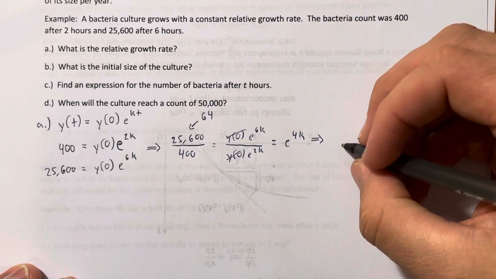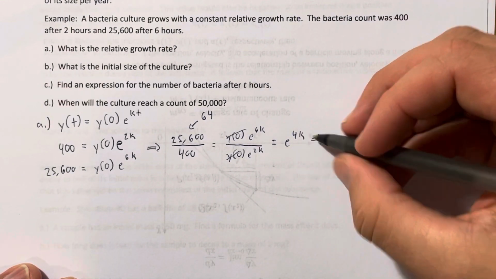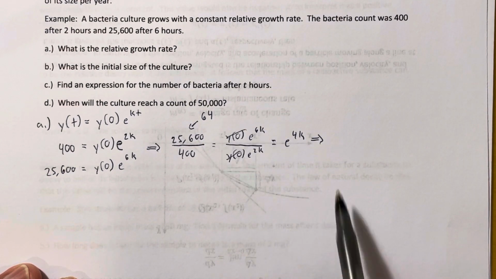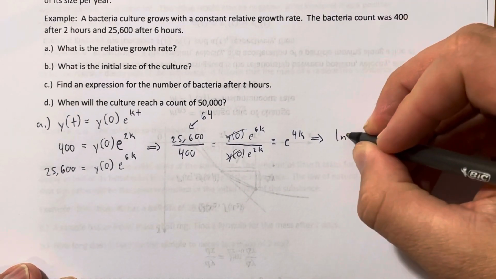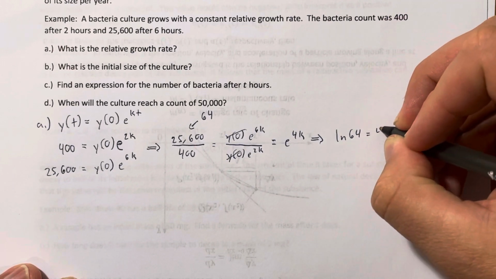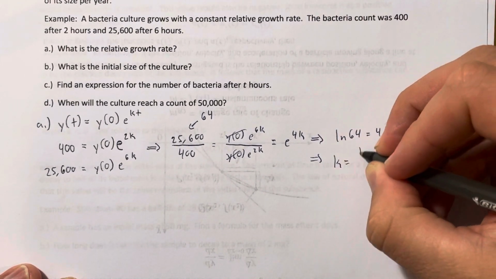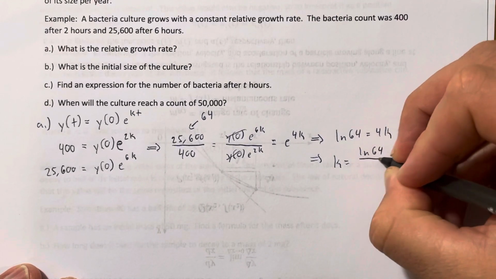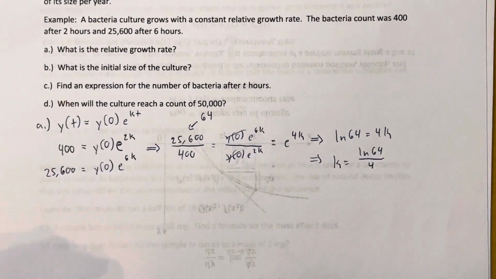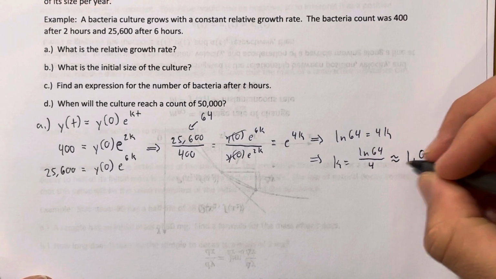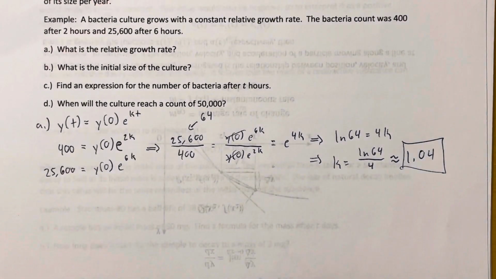So that implies that to solve for k, I would need to take a natural logarithm of both sides. So I would get that the natural log of 64 is equal to 4k, or k is equal to the natural log of 64 divided by 4. You go ahead and plug that into a calculator and you're going to get a number that's approximately equal to 1.04. Now we write it as a decimal, but you can think of it as a percent.